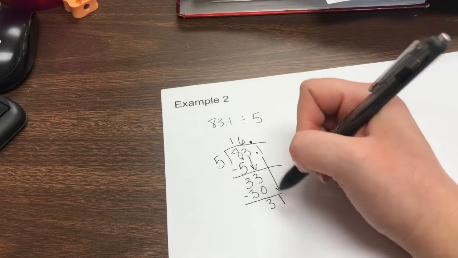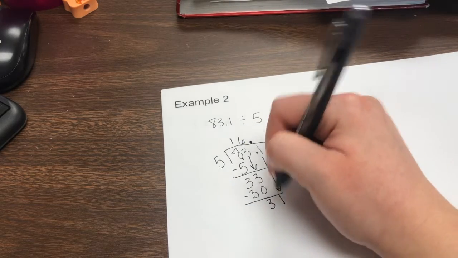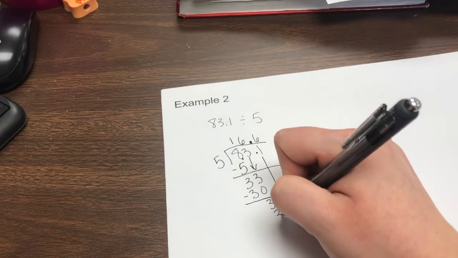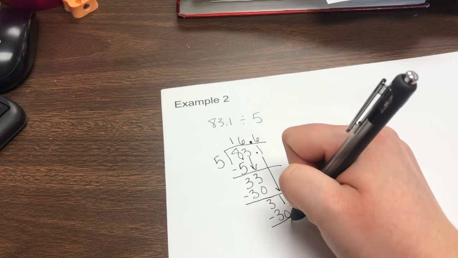So how many times can 5 go into 30? It can go into it 6 times. And 6 times 5 is 30. Subtract, and you get 1.